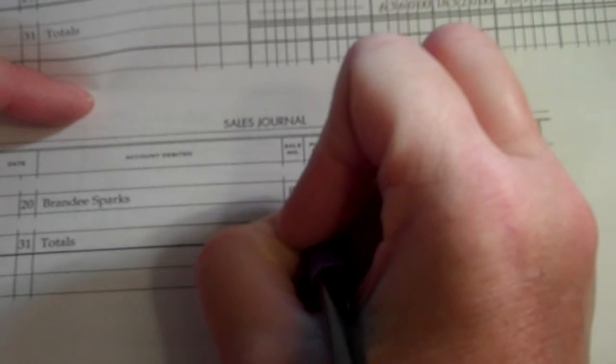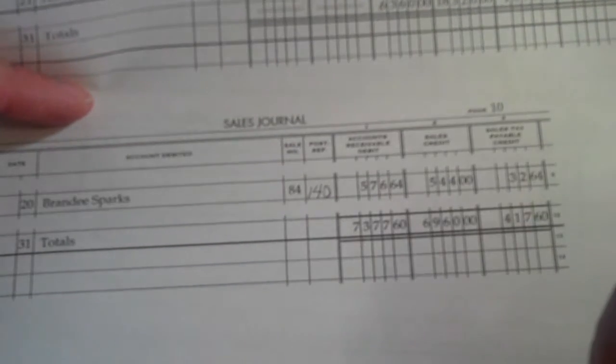And post reference would be sales page 10, S10, debit of $576.64. And like I did before, I'll just wait and do my balances at the end. And customer number 140 goes in the post reference column on the sales journal, indicating where we posted that to.